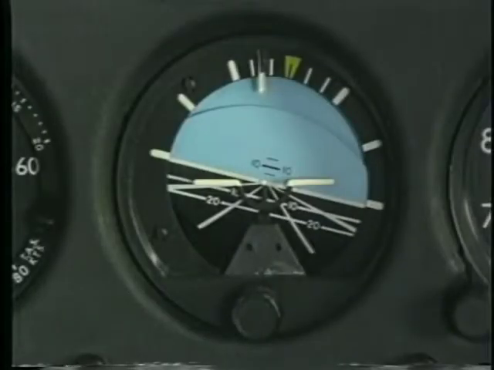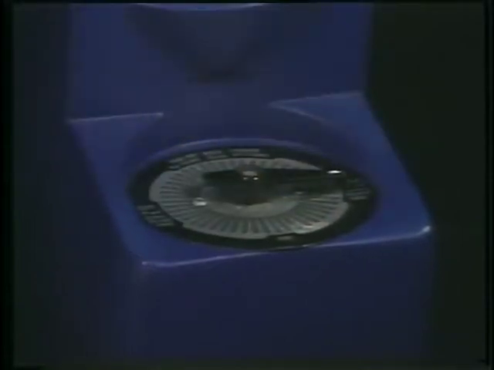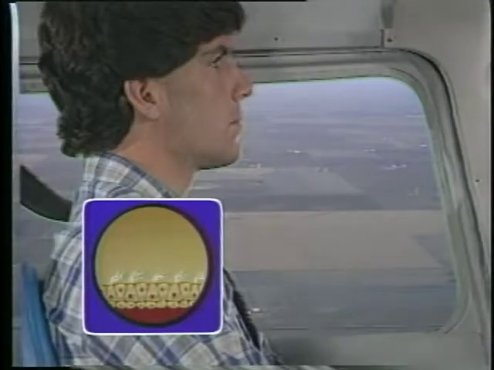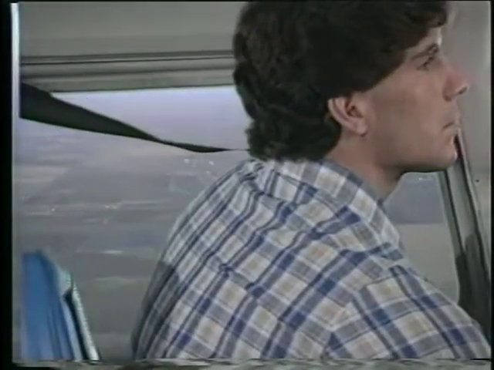Another type of illusion that can occur during a prolonged constant rate turn is the Coriolis illusion. This illusion can be caused by rapidly tilting your head to change fuel tanks or to pick up an object. This movement starts the sensory hairs in the semicircular canals in motion and can create a false sensation of turning or accelerating. You can avoid Coriolis illusion by using slow, deliberate head movements.